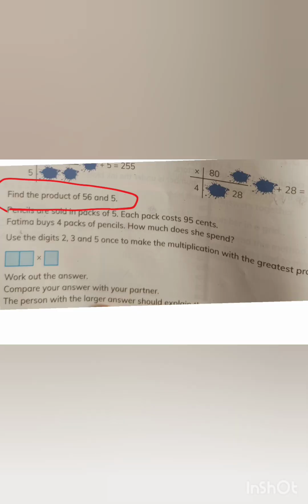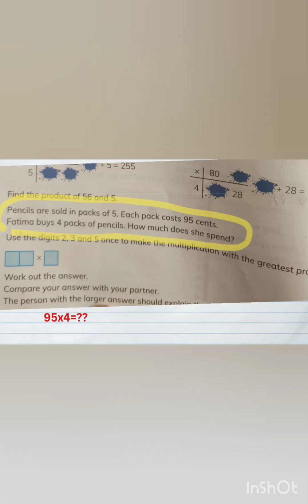Next question is the product of 56 and 5, which you can do by yourself. Next, pencils are sold in packs of 5. Each pack costs 95. Fatma buys 4 packs of pencils. How much does she spend? So 95 times 4.